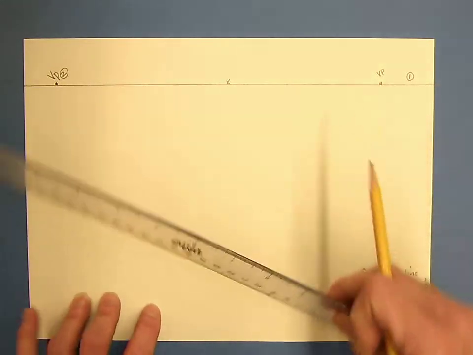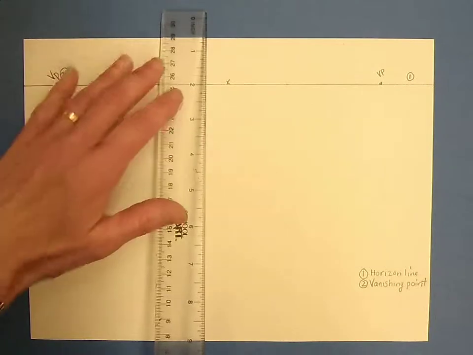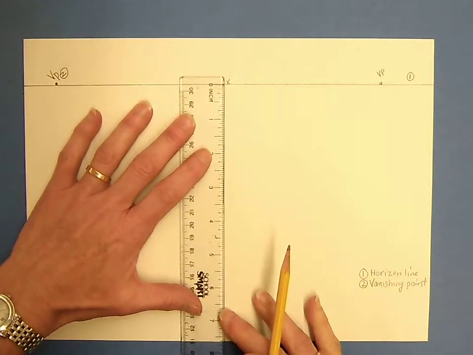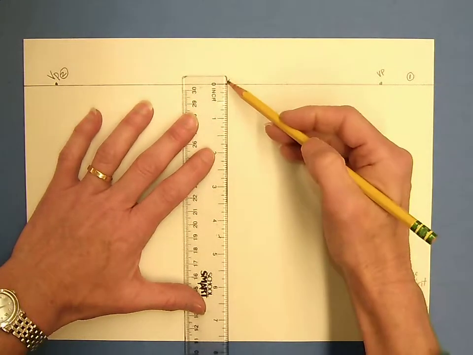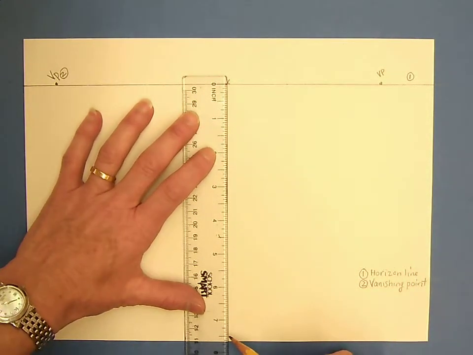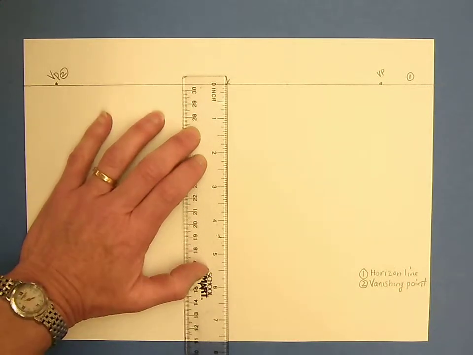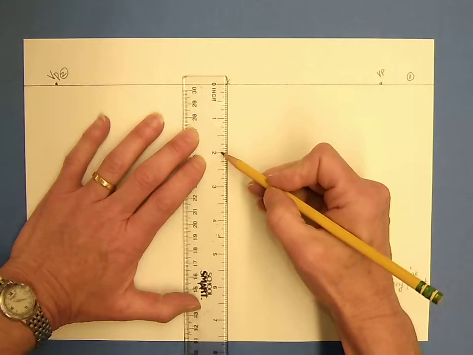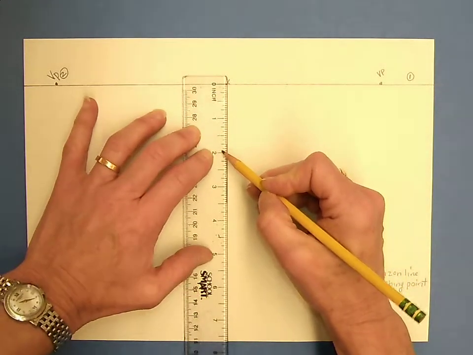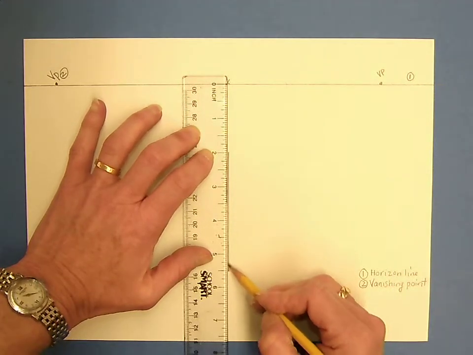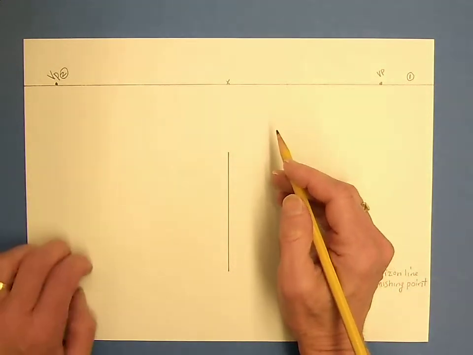We're going to now turn our ruler vertically. We're going to line the 0 up on the horizon line, bring it next to the X. Make sure your ruler is perpendicular or forms a right angle at the bottom here, the bottom of the paper. So line up one of these black lines with the bottom edge of the paper. You're going to now create a vertical line starting at the 2 and going all the way to the 5.5. We have a 3.5-inch vertical line.